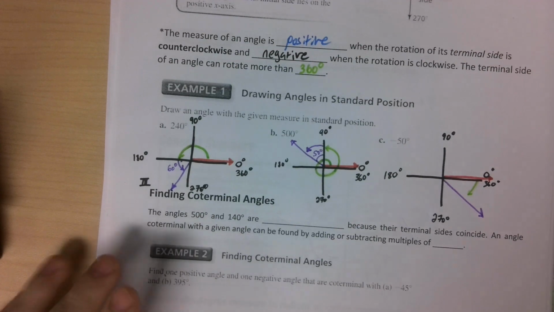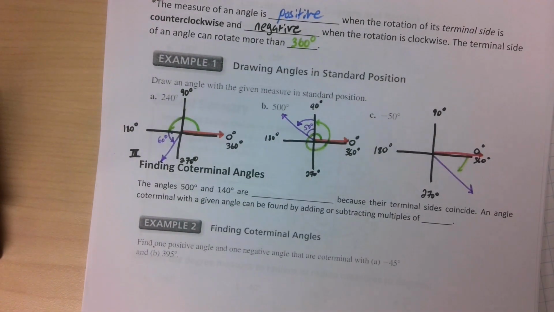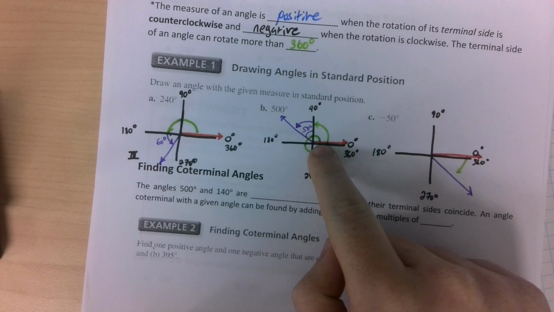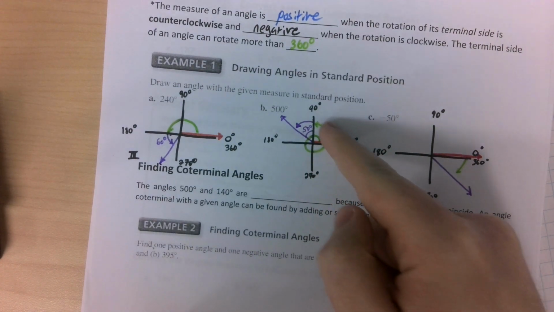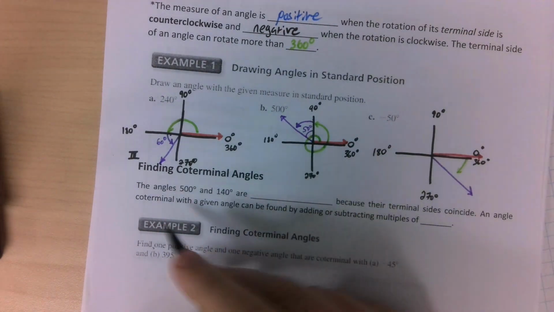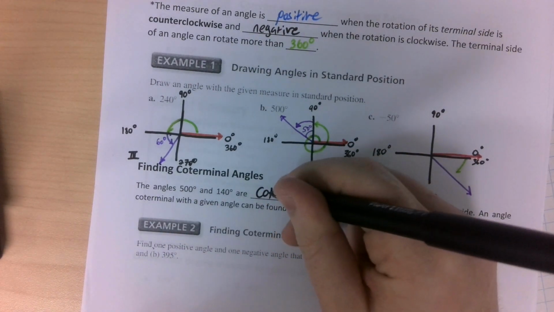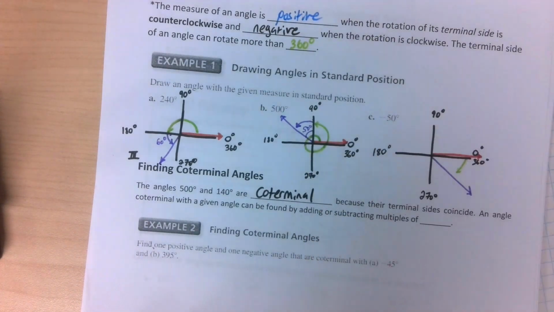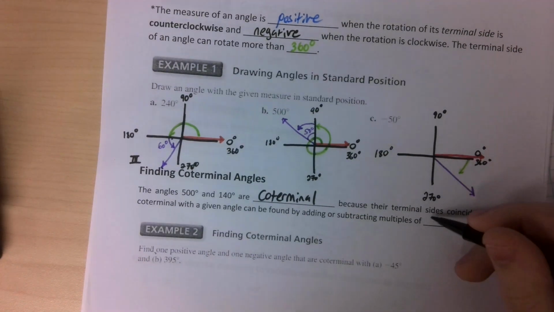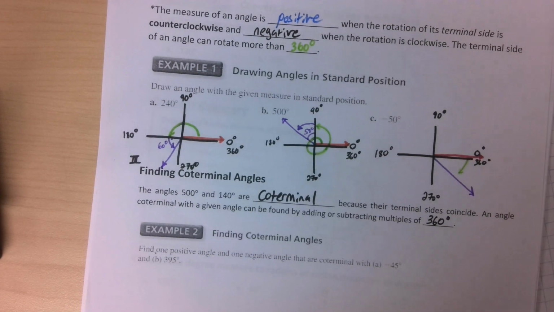So something interesting happened. With our middle case, we started talking about this 140-degree angle because we were able to do 500 minus a full rotation, which is 360, and that 140 was the rotation we had left to go. We call the angles 500 degrees and 140 degrees co-terminal because their terminal sides are in the same place. It's the same angle, one of them just went around once. So you can find an angle that's coterminal by adding or subtracting multiples of 360 degrees.